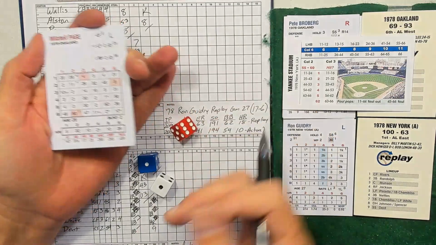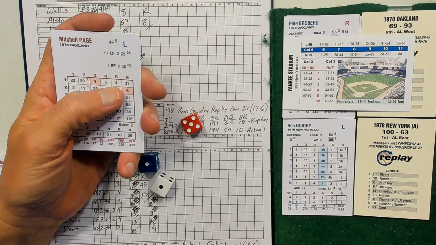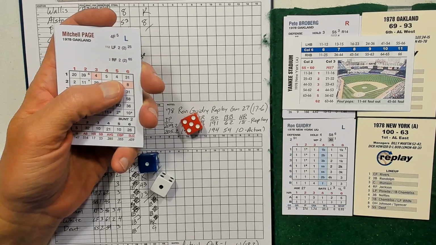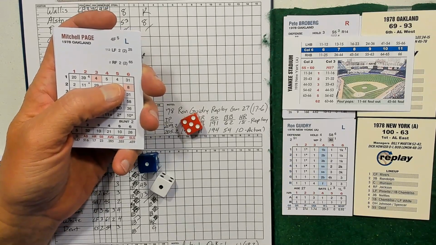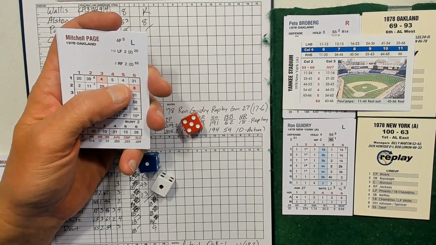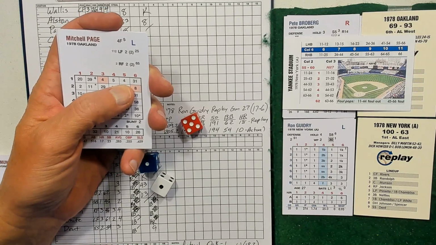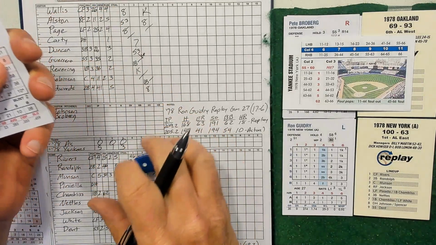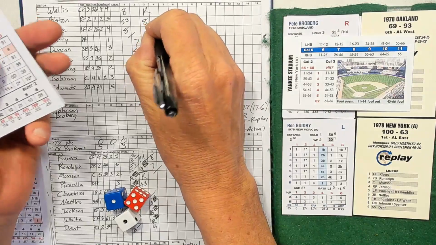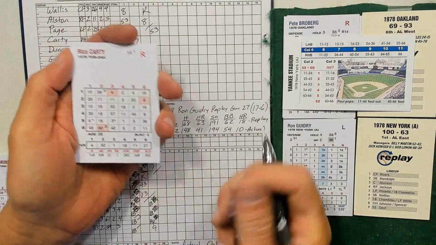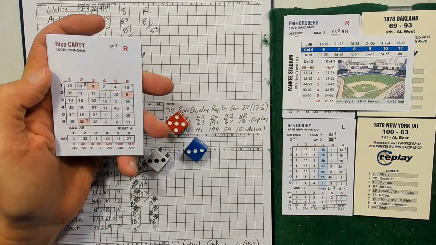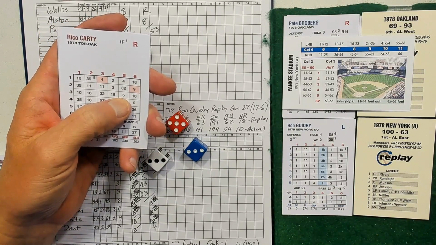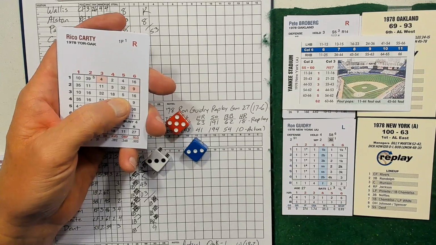Here's Mitchell Page. 5-1's a 4, and then a 1. 5-1 is a 4, and then a 5-1 is a 1, so 5 is a grounder to third. Rico Cardi, 5-3 is a 5, and a 5-3 is a 2, so 7 in column 5 is a walk.